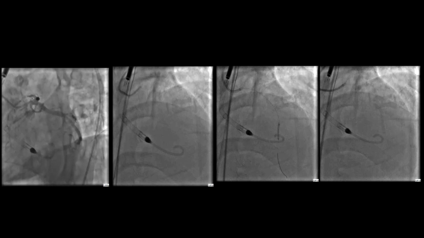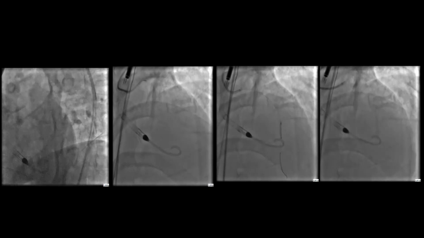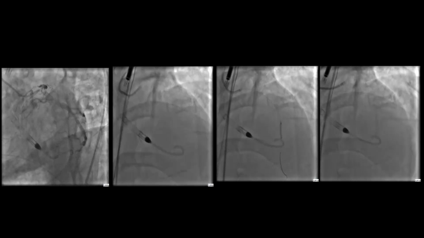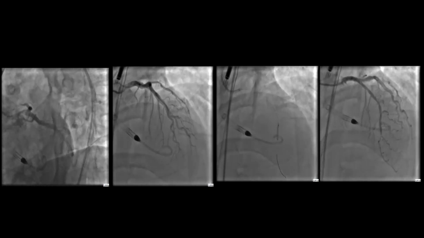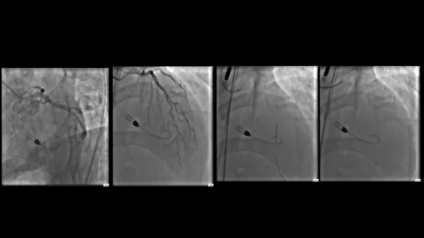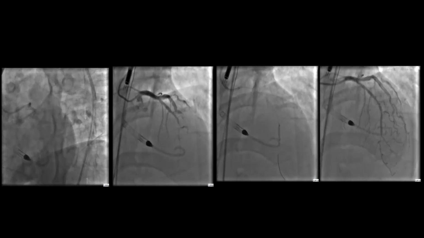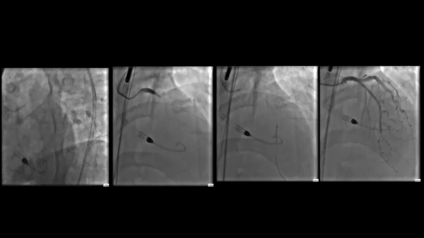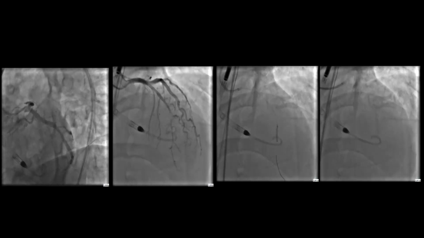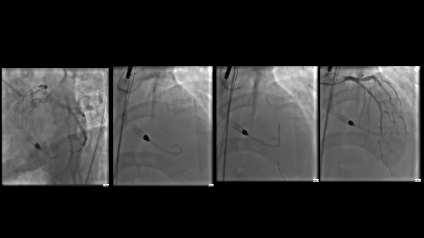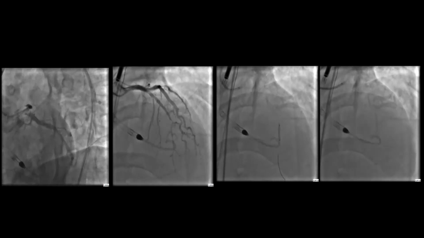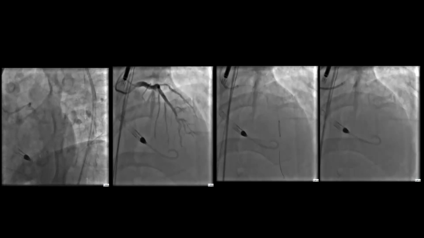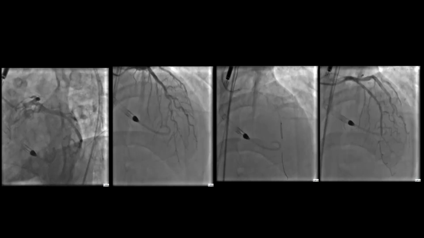This is the left side. His LAD also had significant mid to distal disease at the time. This is actually a few years back case. I decided to fix the LAD too, so I put a stent in the mid distal LAD with okay result. So at this point, it's still very shocky on a lot of inotropy.